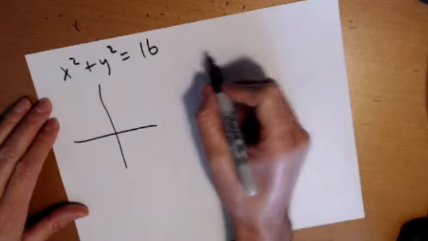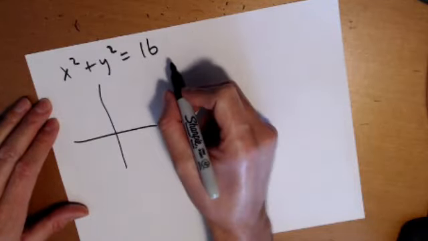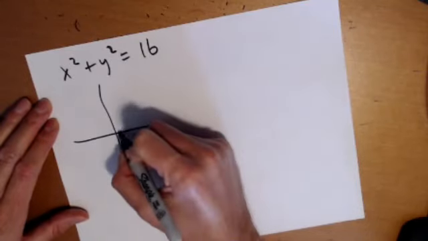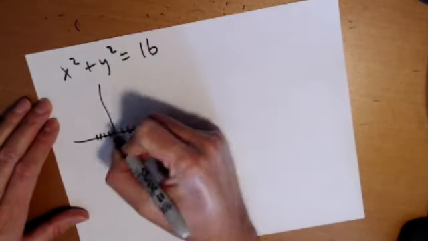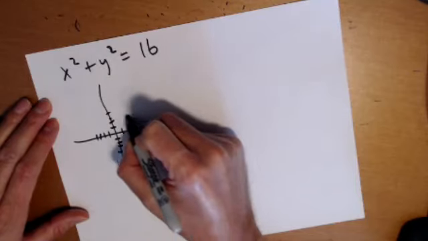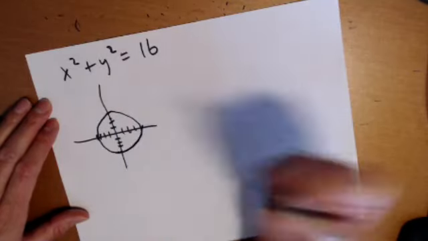When it's of this form, x squared plus y squared equals some number, this is going to be a circle. Square root of 16 is 4. So go 1, 2, 3, 4 in each direction from the center, right at the origin, and draw a circle. Easy, right?